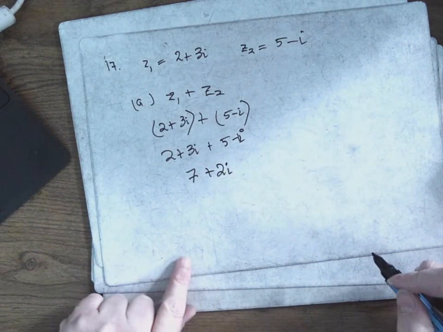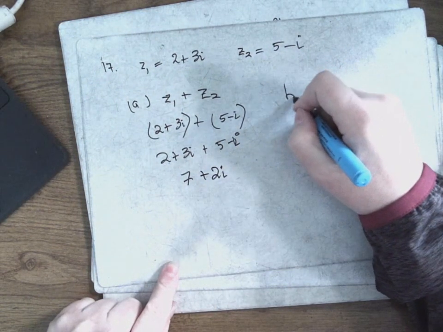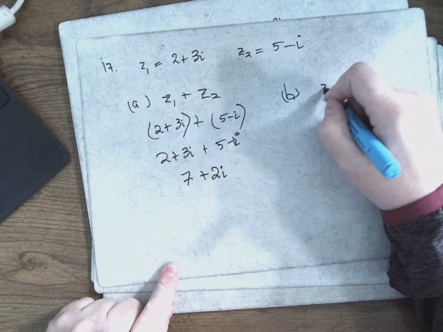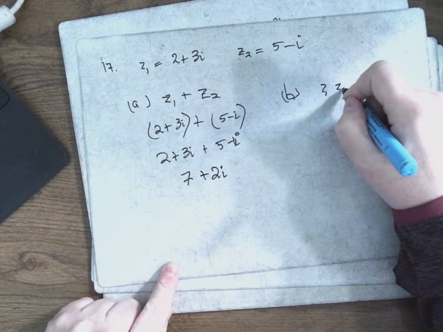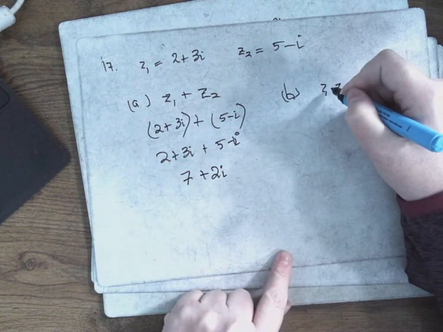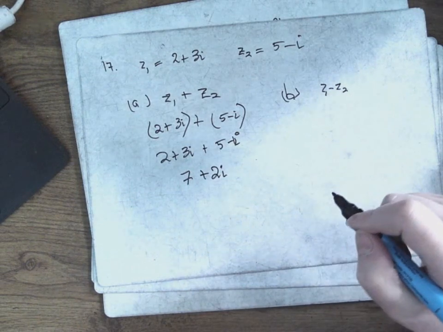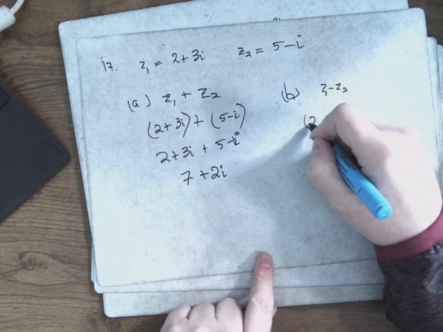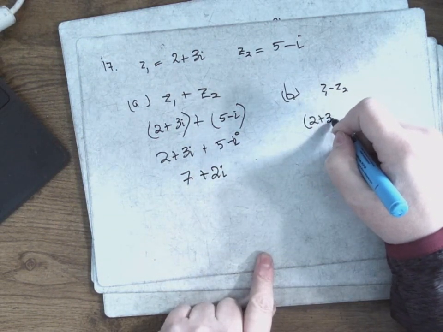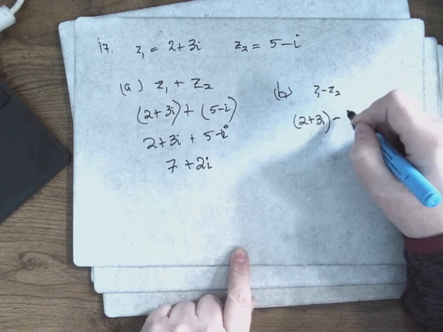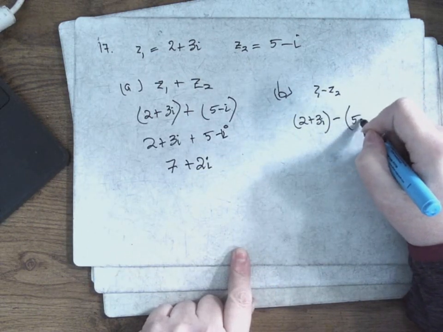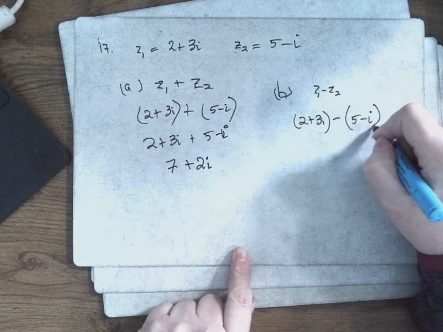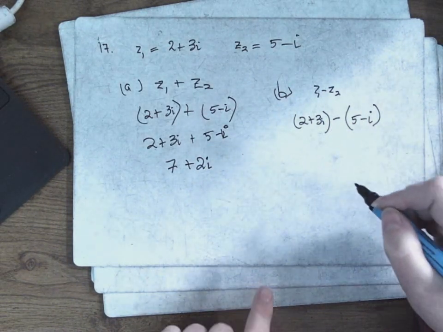Okay, is that alright? Then B is Z1 minus Z2. Now this is where the brackets are important. So Z1 minus Z2. Z1 is 2 plus 3i, there's a minus in the middle, and Z2 is 5 minus i. Remember, when there's a minus in front of the bracket, all the signs inside the bracket change.